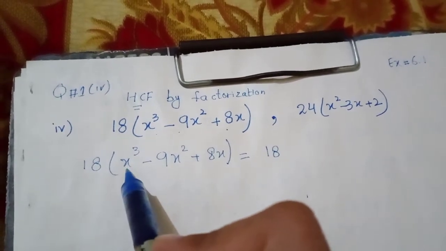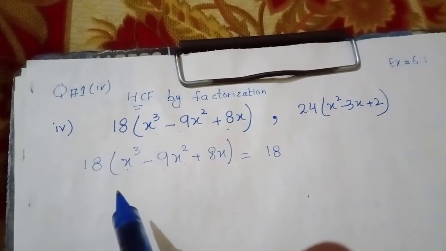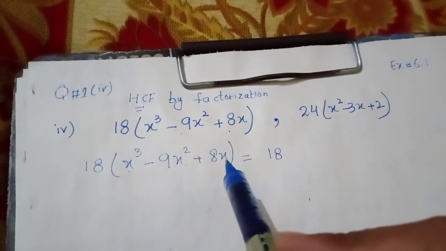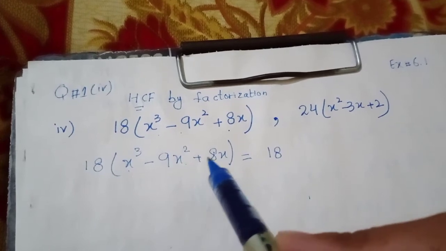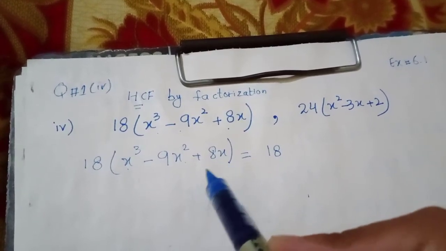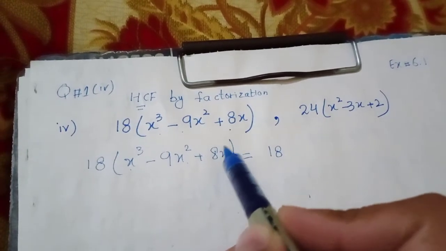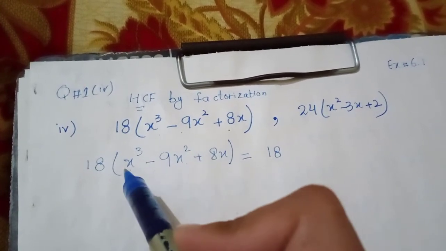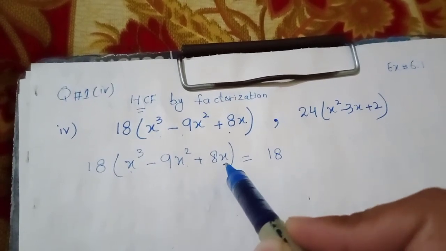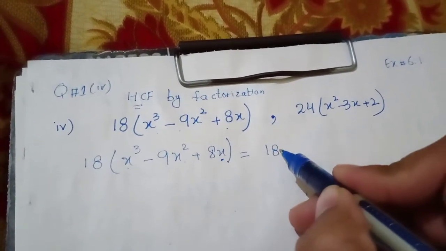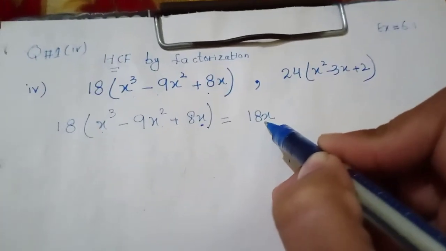You can see in x cube, x square and x, the x is common in the expression. And definitely the common is the variable with the smaller index. This is x power 1, this is x power 2, this is x power 3. The smaller index is x and common is x, right? The variable with the smaller index will be taken out as common.